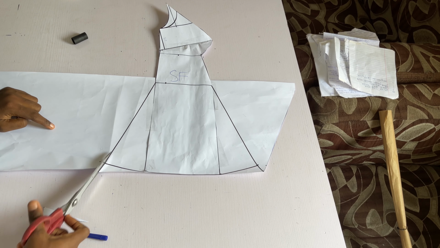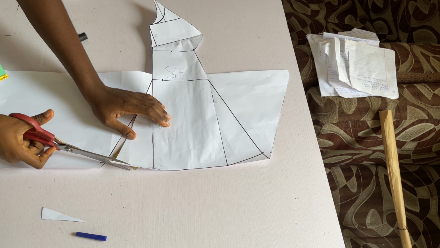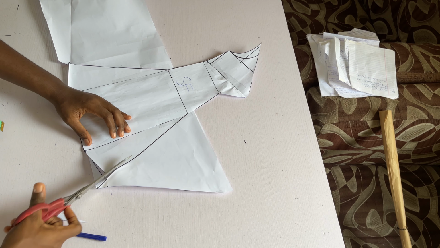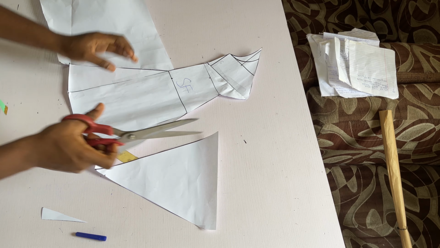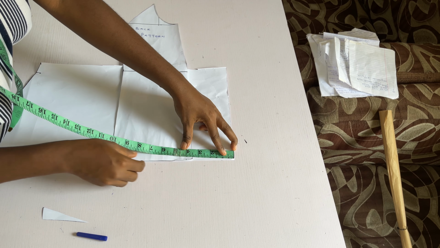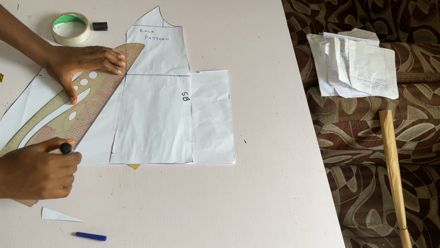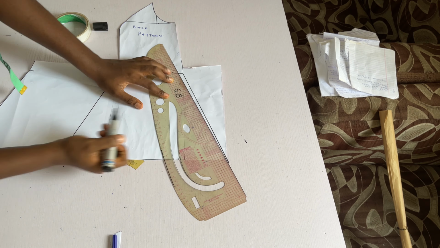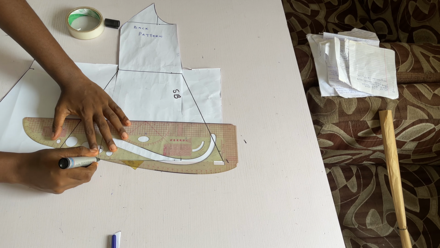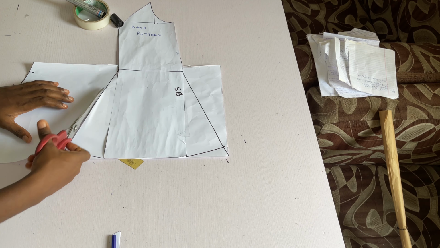The next thing we're going to do is to cut through this pattern. To repeat the same process on the side back, we're going to add 3.5 inches by the hem for the 2 sides, then connect to the waistline. Then as usual on the flare line, we're going to come up by 1 inch, then curve back to the hem of our pattern.